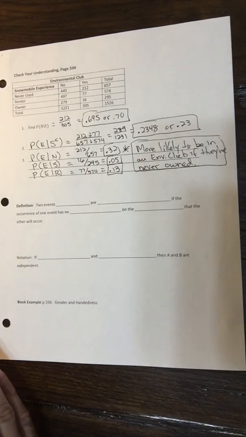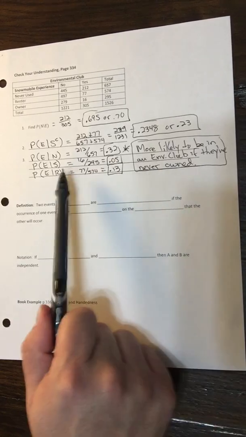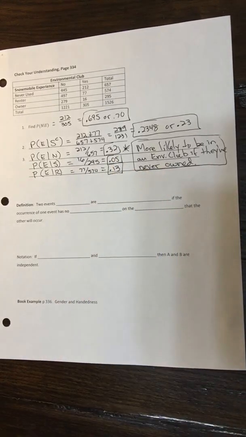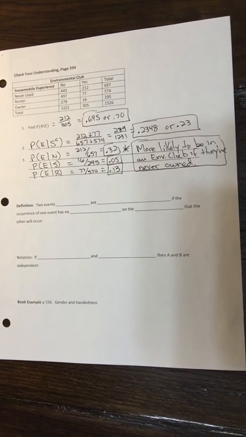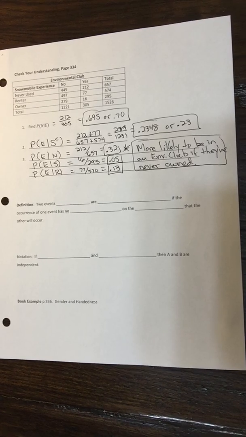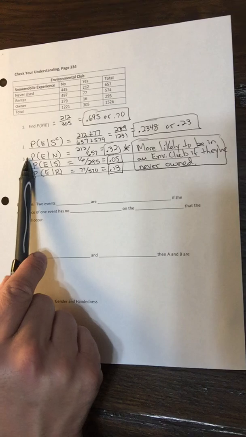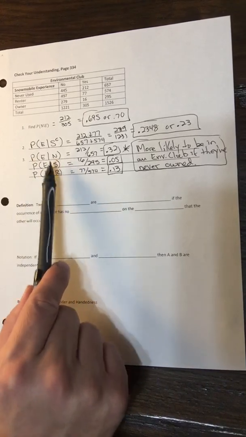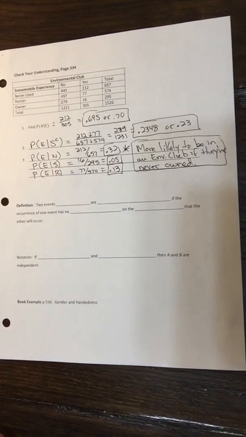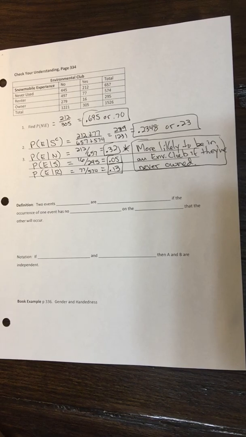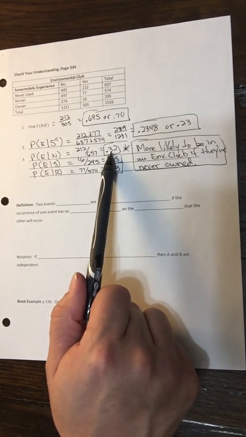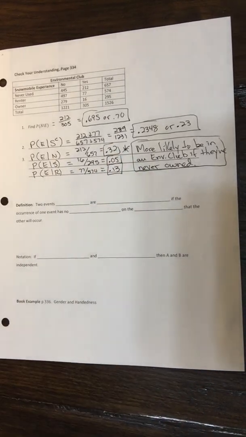Now, what the author's doing here is making it a common sense question so that the answers make sense to you. Later on, they're not all going to be common sense questions. So you should go out of your way on the common sense questions to do the math anyway. Find the probability that somebody is in an environmental club given all of these options and see which is the biggest probability. In this scenario, the biggest probability, of course, is the people who have never owned snowmobiles.